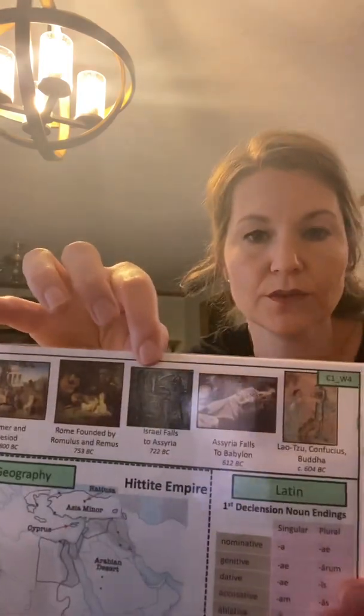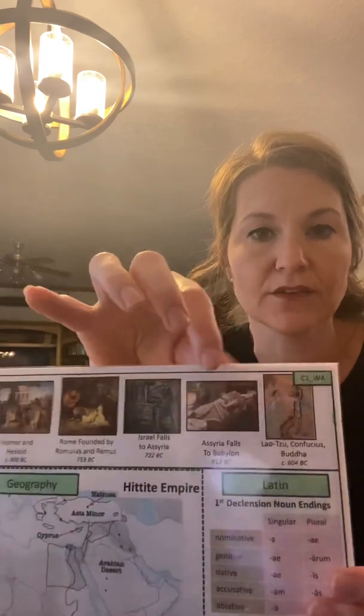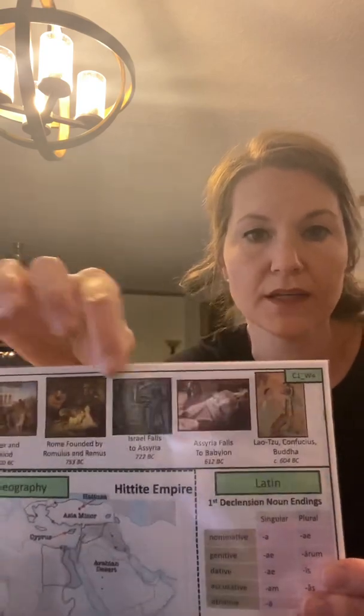Next we have Israel falls to Assyria, Assyria falls to Babylon. All right, so Israel again is I. Israel falls to Assyria, and that's where we're shooting our bow and arrow, Assyria. And then we go Assyria falls to Babylon. Remember, this is our B hand, and then we show that the Babylonians gave us law, and so we do an L to show us that. Israel falls to Assyria, Assyria falls to Babylon.